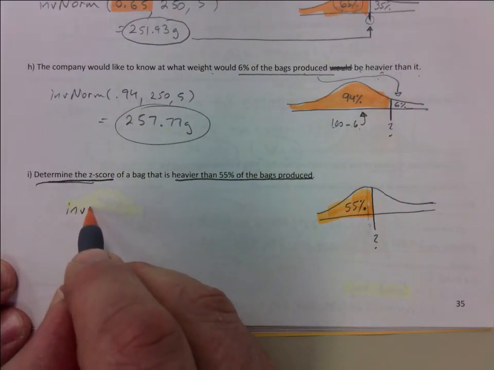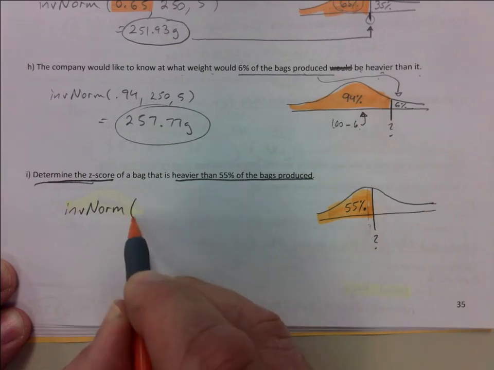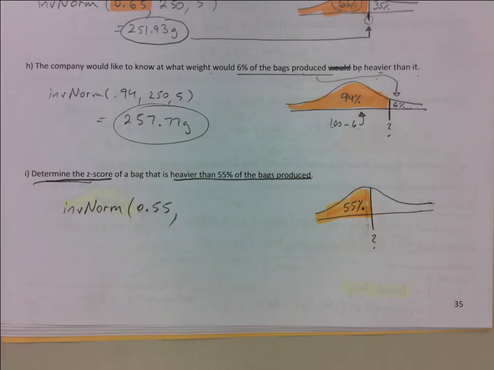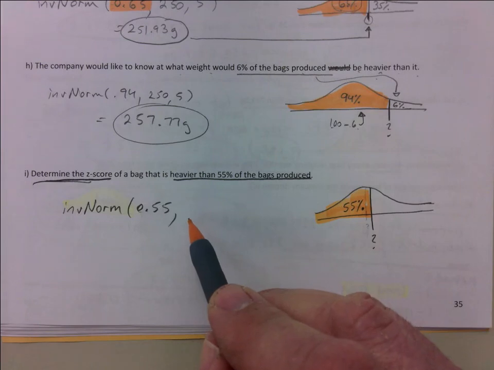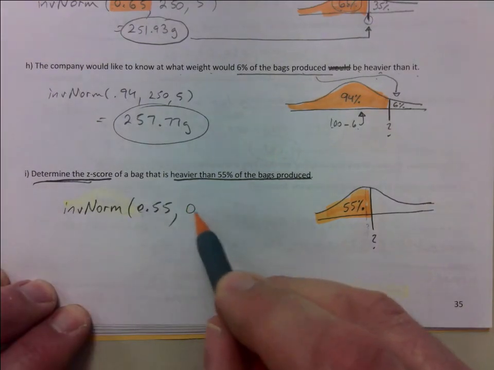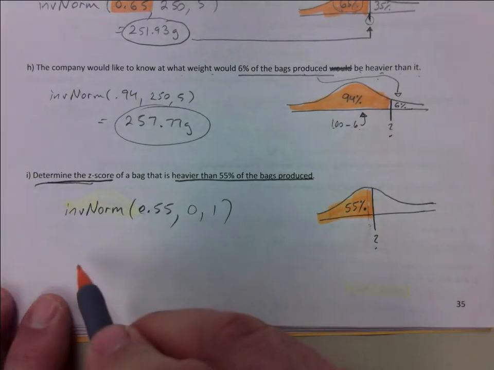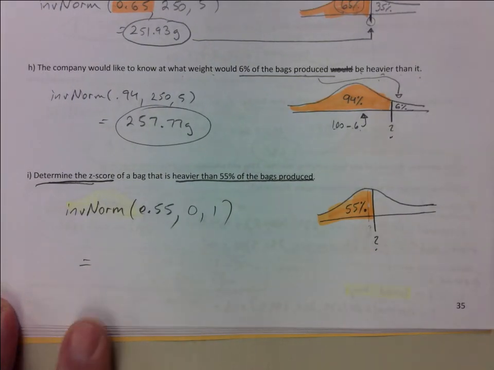So this is inverse norm, 0.55. You can do this the hard way, or you can do this a little bit easier. If you want the z-score, what is the mean and the standard deviation that you should be putting in here? 0 and 1. Hey, you are paying attention, good. It's not just me talking to myself. I'm too excited about stats. I know it's very dry and boring, but hopefully some of you will appreciate it.